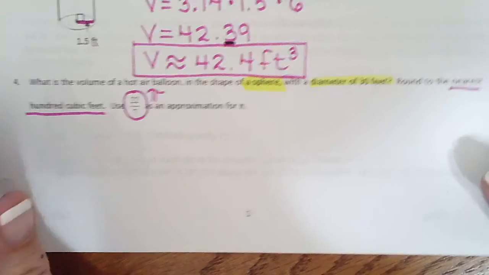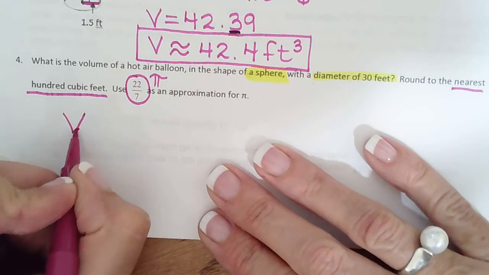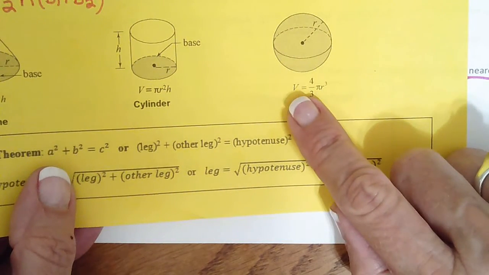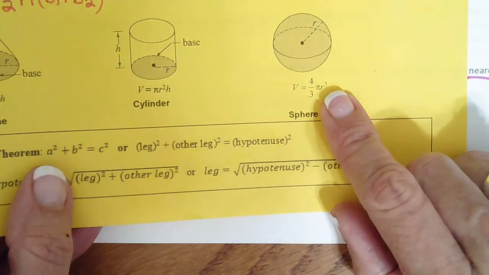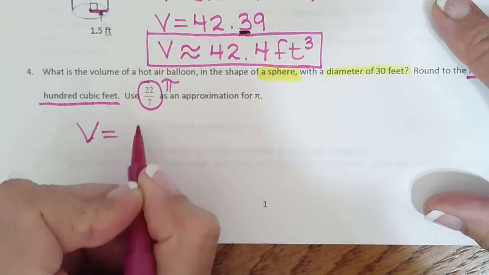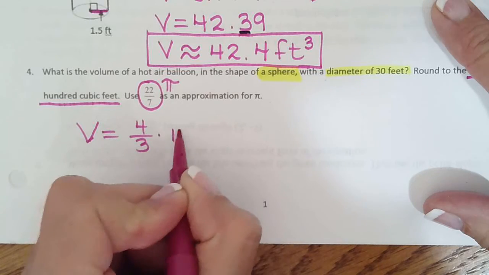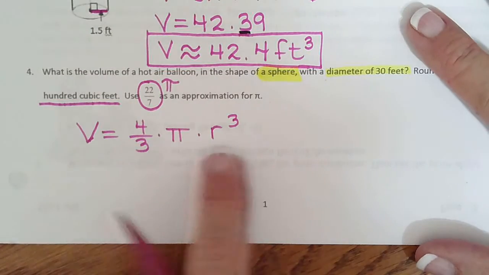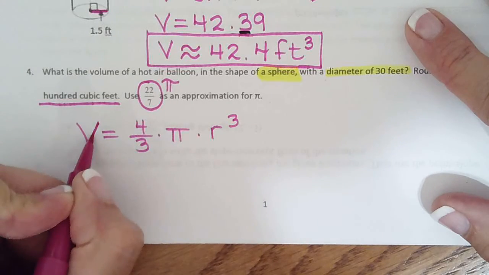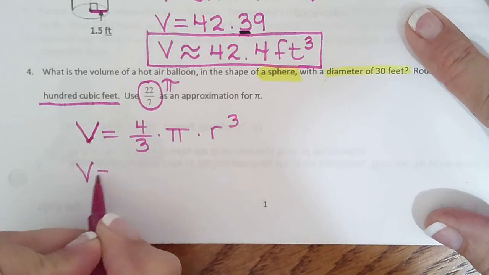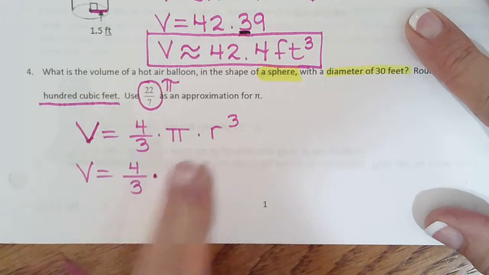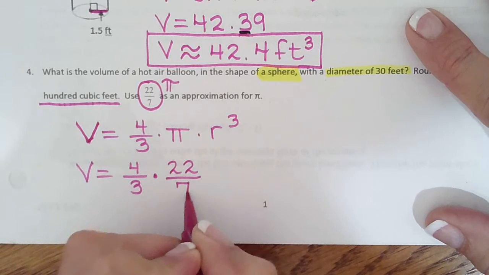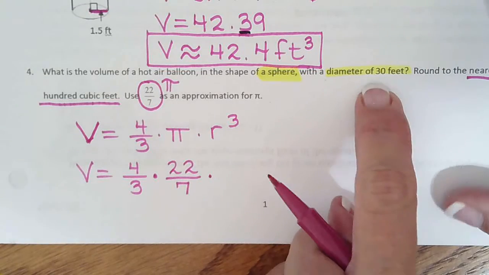So let's bring out the formula for the volume of the sphere, which is 4/3 times pi times r cubed. So 4/3 times pi times r cubed. Let's write that formula down. And then we're just going to plug into the formula, and then we'll plug into the calculator. So V equals 4/3 times, in place of pi, they told us to write 22/7. In place of r, it says the diameter's 30.